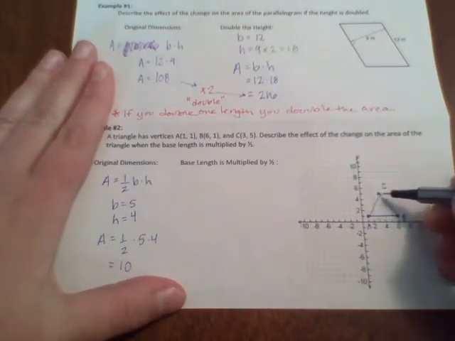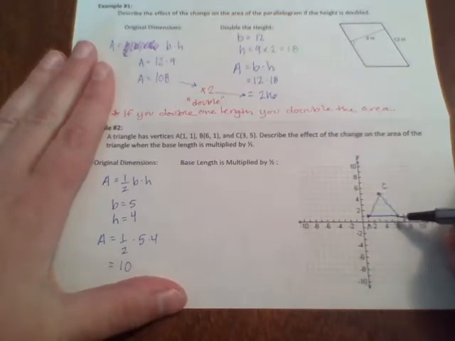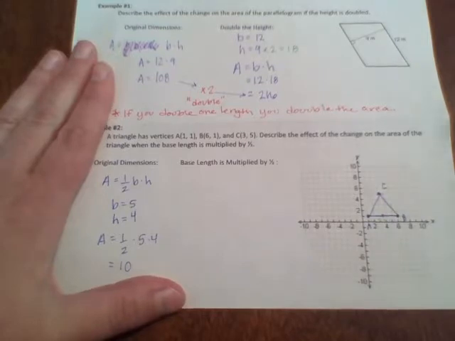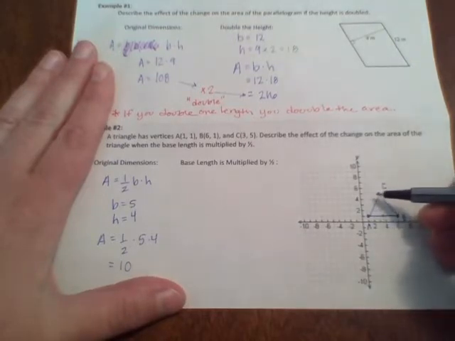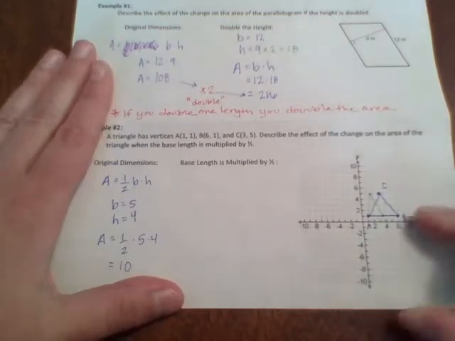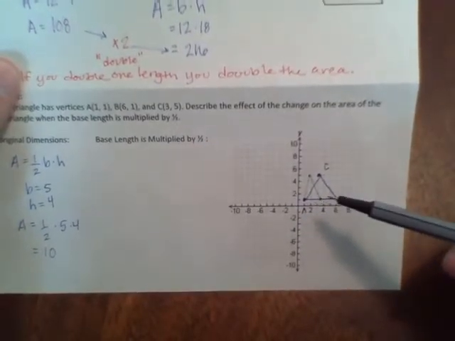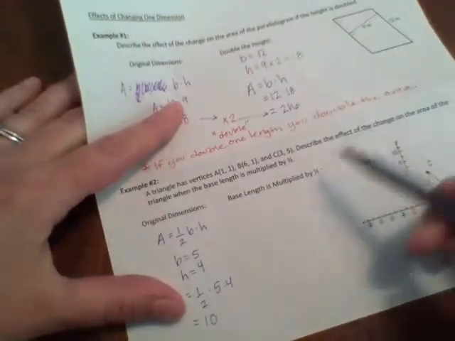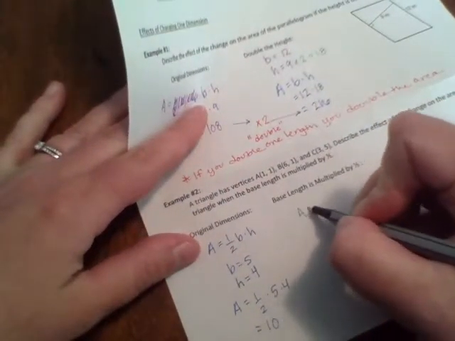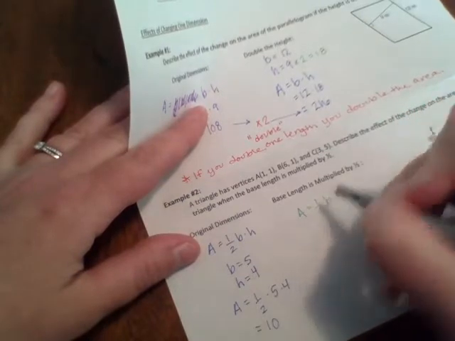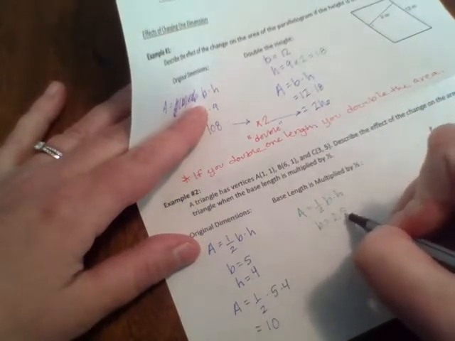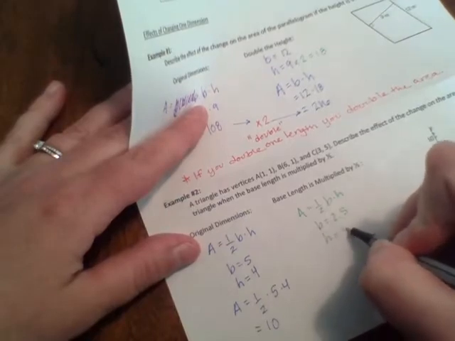All right, but then if we try the next one, which was multiplying the base length by a half, now we're kind of shrinking it. What was the base length? 5. So it's going to have a 2.5 length there. And so we're actually talking about this triangle, because notice it has the same height, but it has a base length of half of the previous one, or multiplied by a half, the fraction. So area is still going to be a half base times height, but in this one, our base is now 2.5, and our height is still 4.